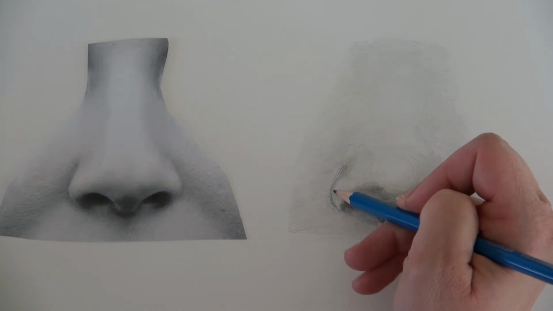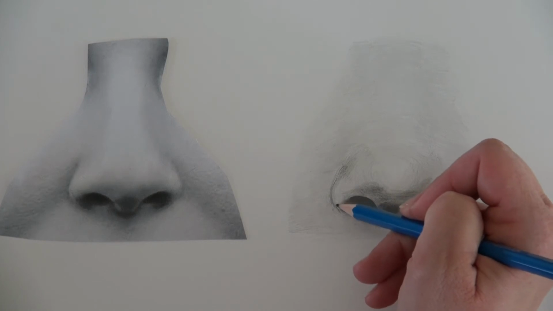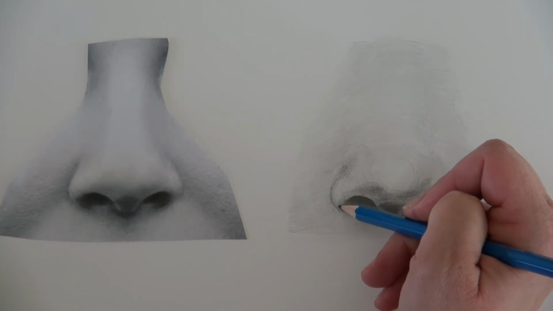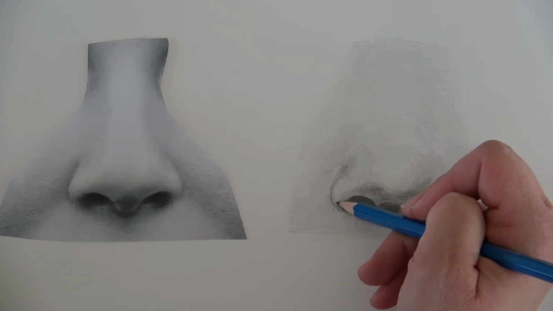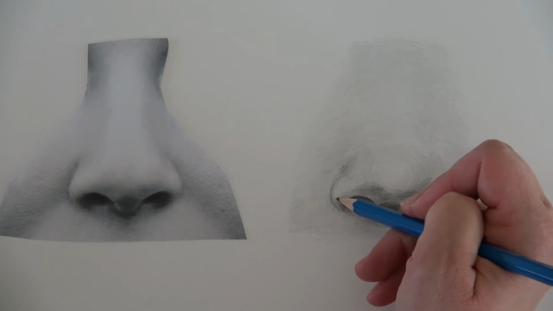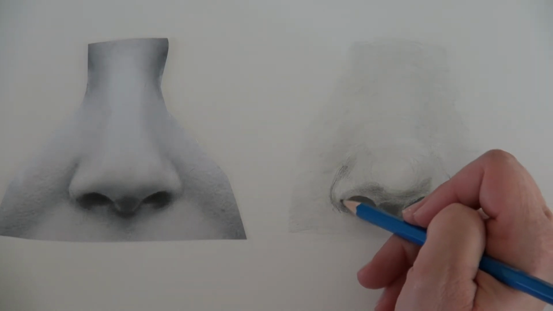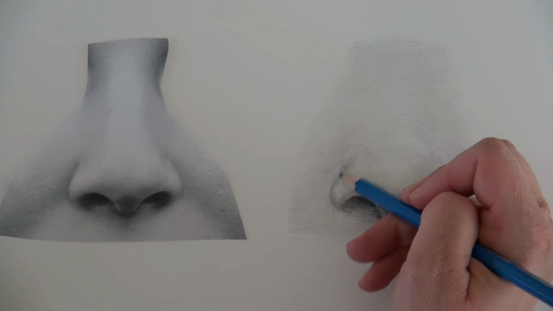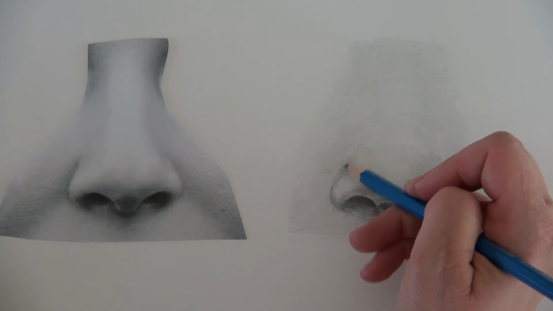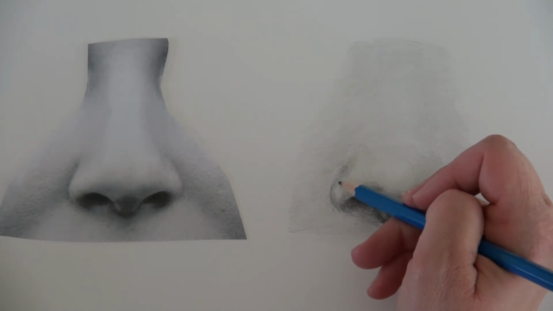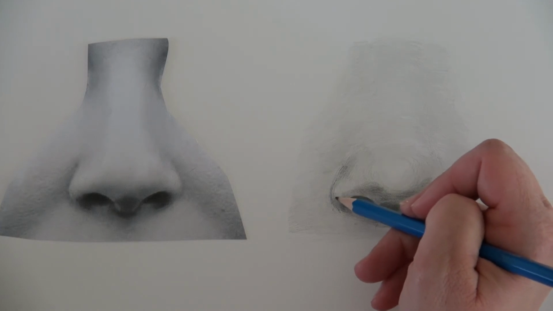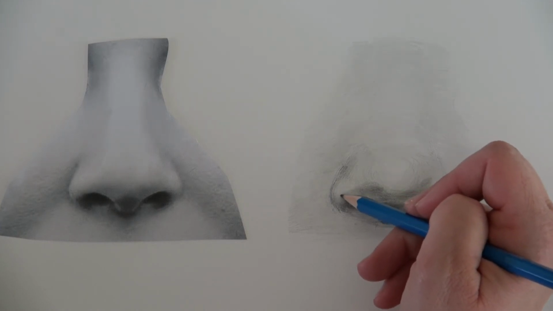So this is a 4H pencil, and I'm just sort of going around where I know there needs to be darker grays. And by darker grays, I mean lighter, darker grays. I'm not in there with my 4B pencil. I'm in here with my 4H pencil, but I'm going over and over and over it a bunch of times, and it'll get to the gray that I need. As I'm sculpting the nose with my pencil, making the shape of it pop out every second that goes by.